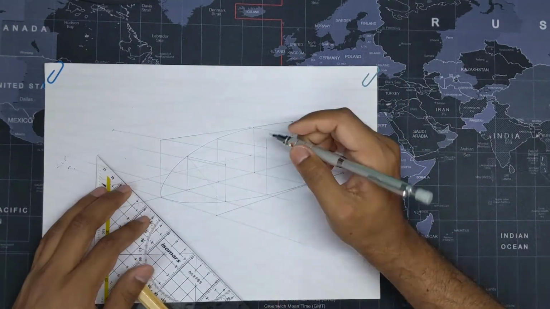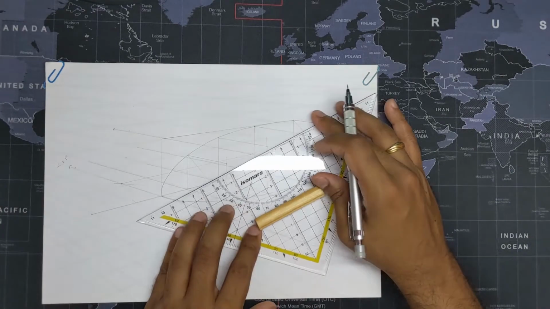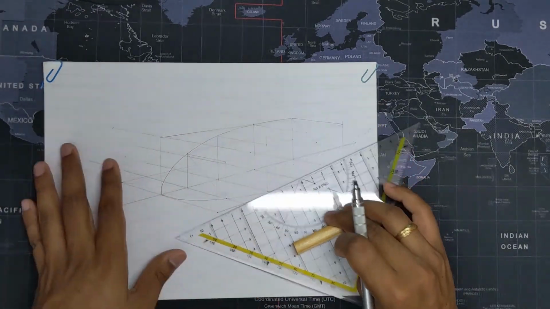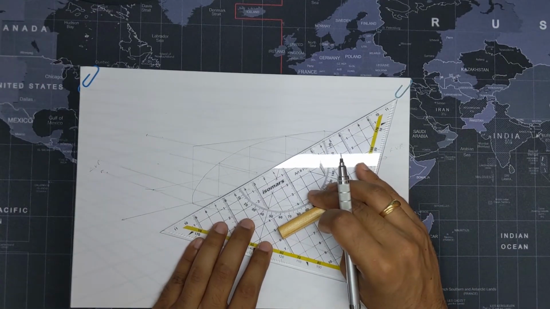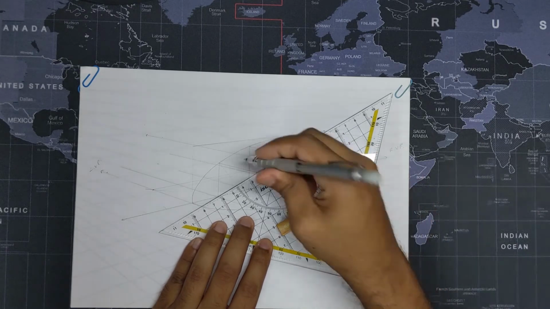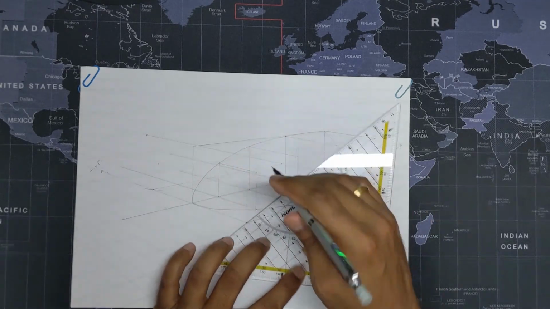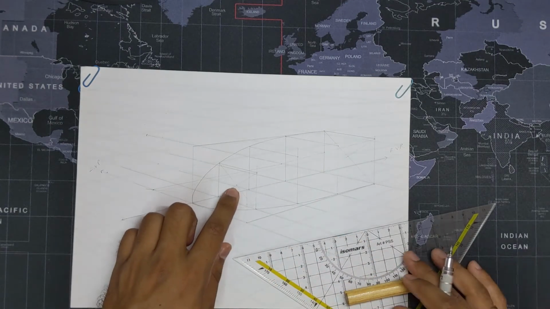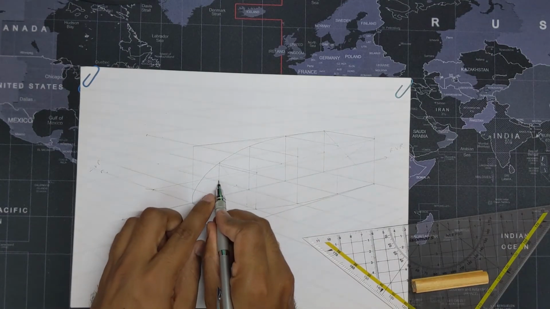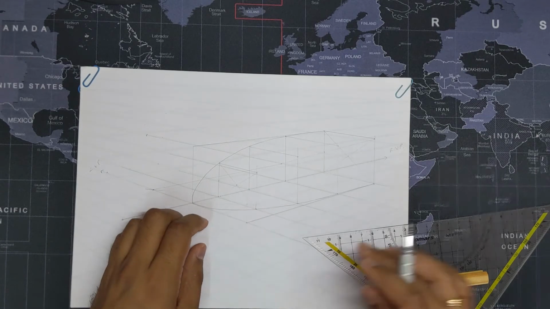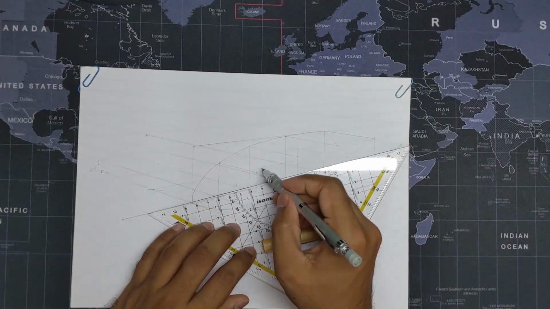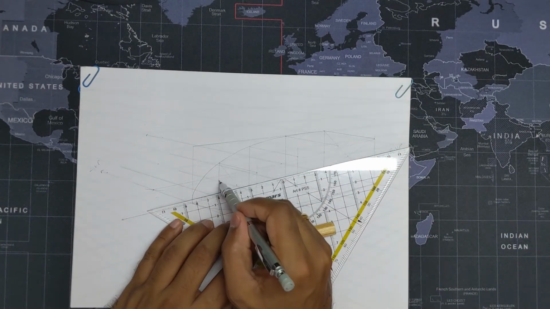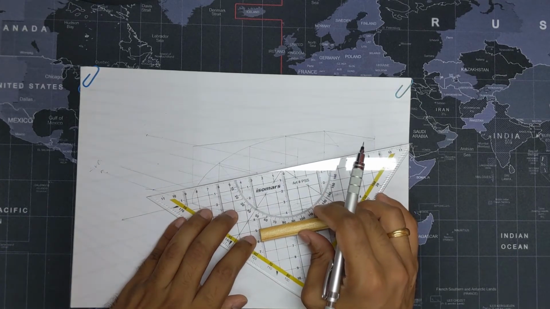So I'll just use the diagonal method and draw rectangles. Draw diagonals like this. Take the point over here, and then from the top corner run a line through the new intersection point.